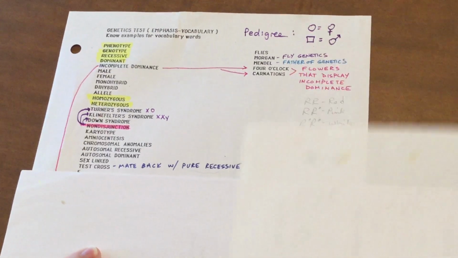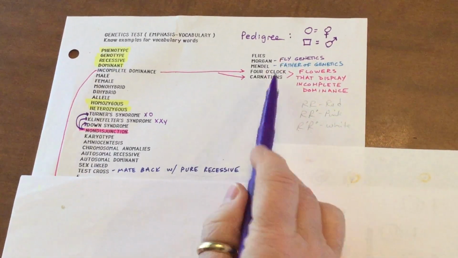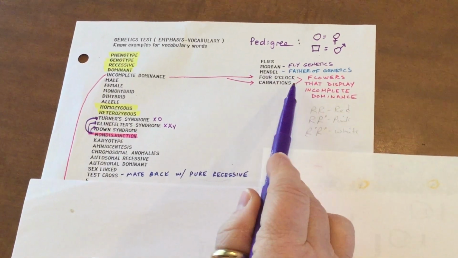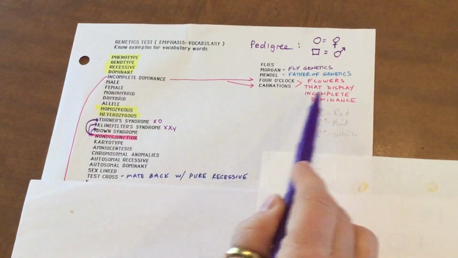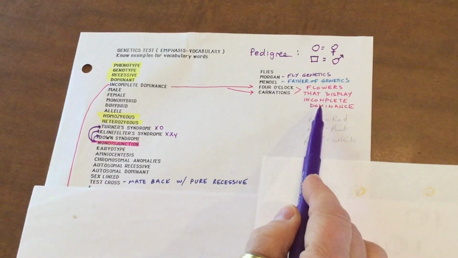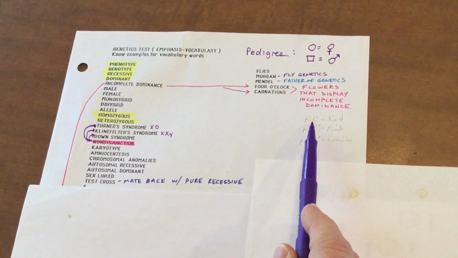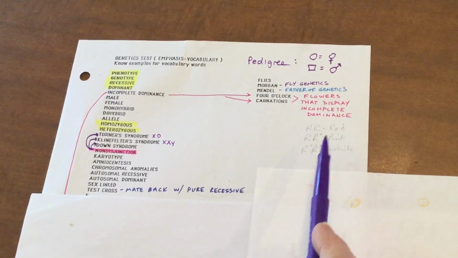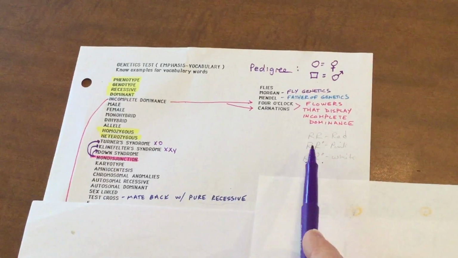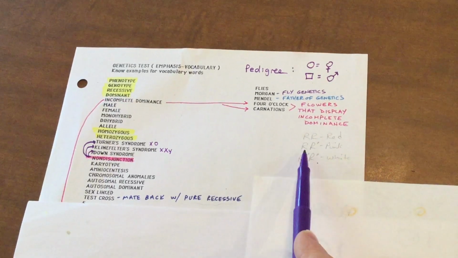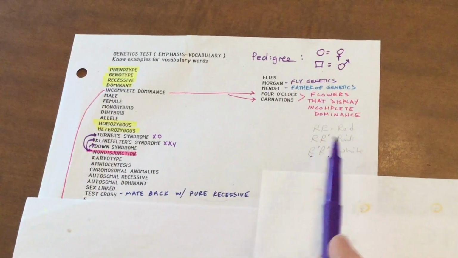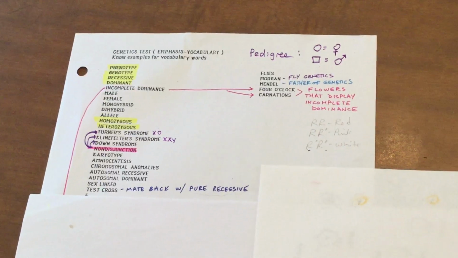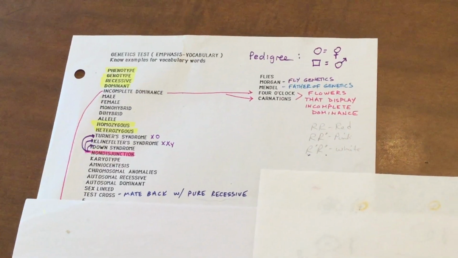Incomplete dominance. So incomplete dominance, four o'clocks are flowers, carnations are flowers. Flowers are some of the easiest ways to show incomplete dominance. You're using capital letters, big R is red, R prime is white. The intermediate of that, 1 red, 1 white, would give you pink. This also happens a lot in animal colors, so you could have black and white making gray.